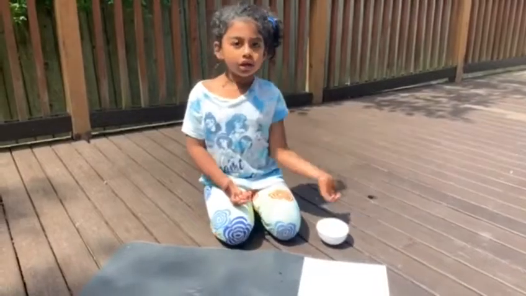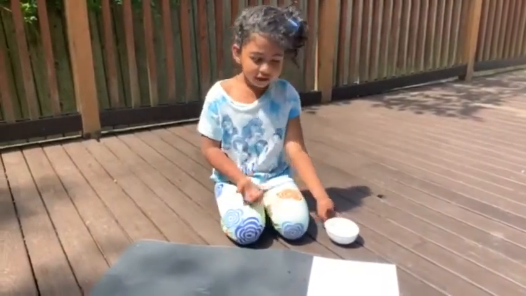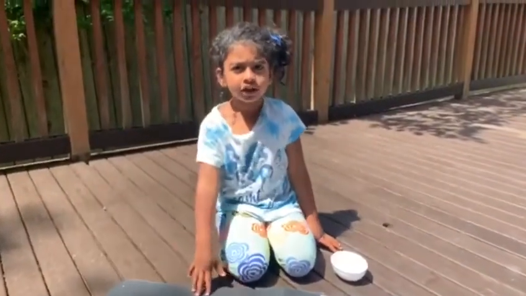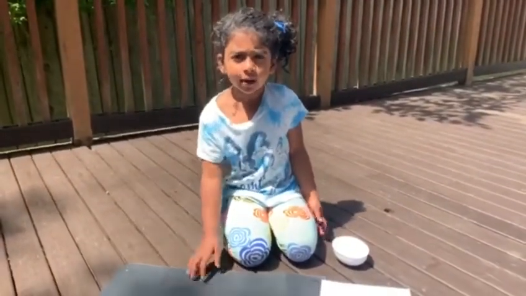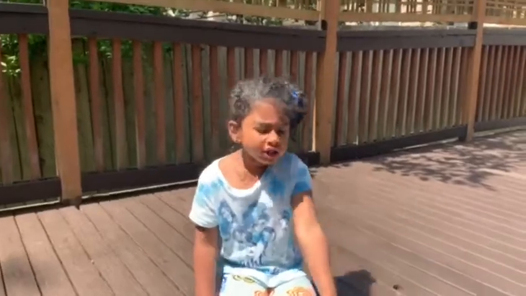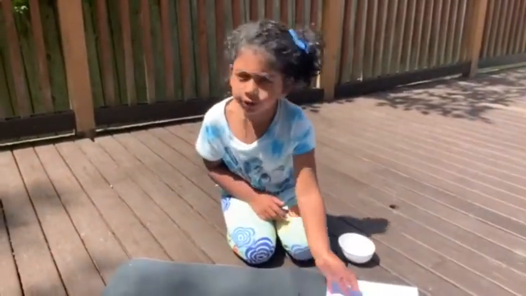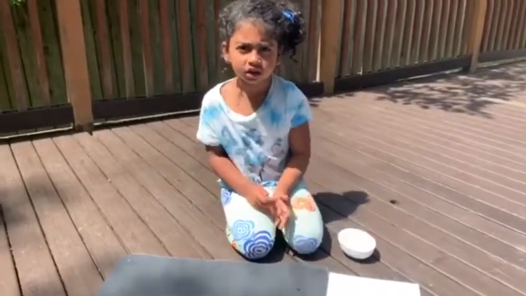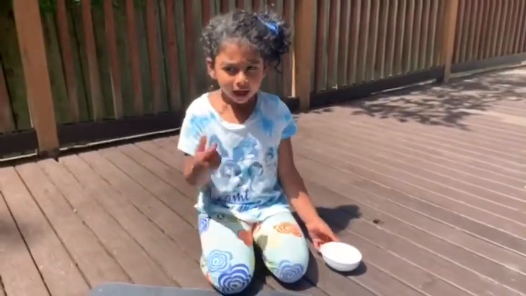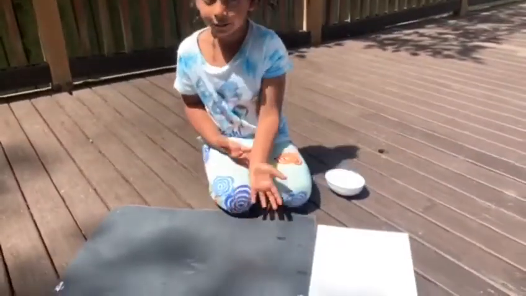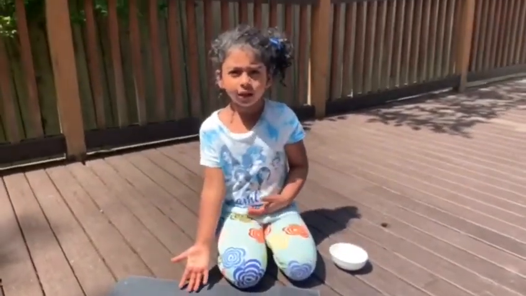So we're going to do a little experiment. I have a bowl of ice and a black paper and a white paper. So when the sun gives the light to the black paper, the black paper observes every color. When the sun gives the light to the white paper, the paper doesn't observe any color. Let's test it out by having an ice cube on the white paper or the black paper. Which one do you think will melt first?